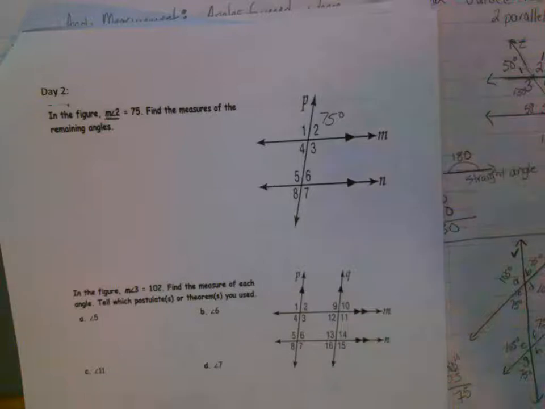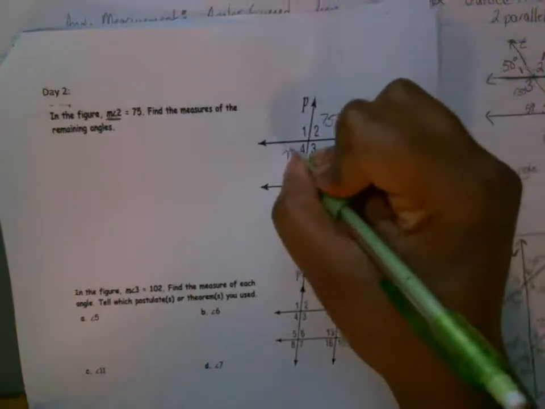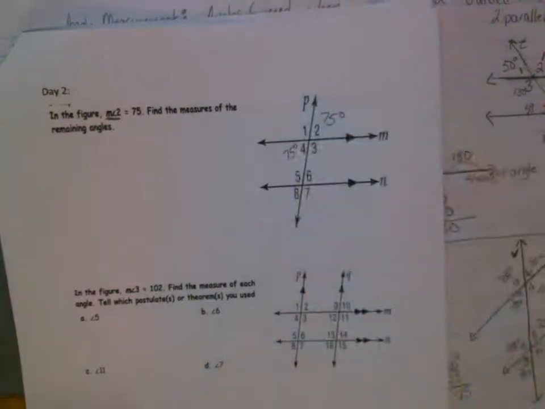Angle 4, very good. Angle 4 is also 75 degrees. Why is angle 4 also 75 degrees? It's vertical. Yes, it is vertical. Okay, great job.